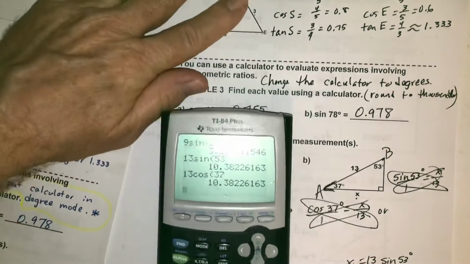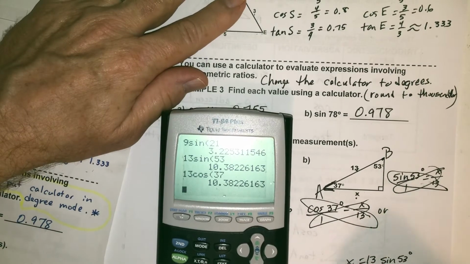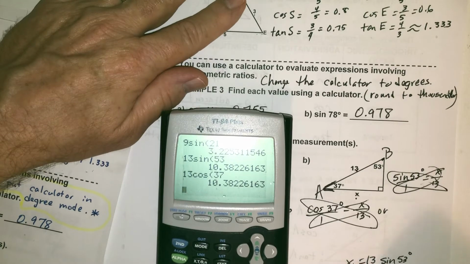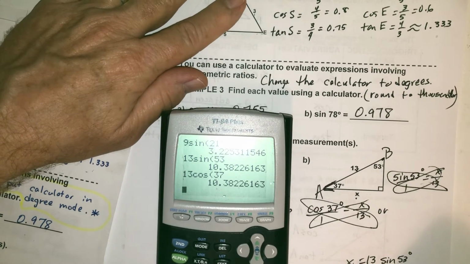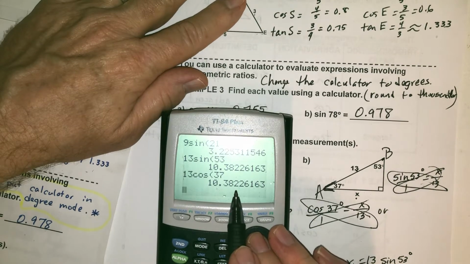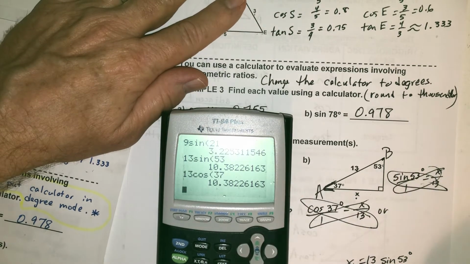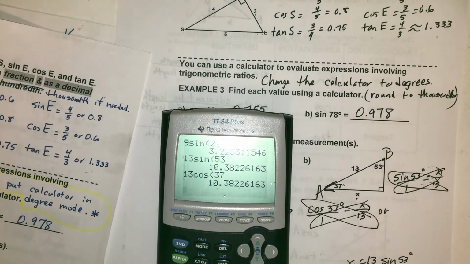Okay, and that means, let's just write one of these down here. 13 times the sine of 53 degrees, and that is approximately 10.38. Is that 2 going to stay a 2, or is it going to go to a 3? Well, it looks like that number to the right is one of your 5 smallest digits, so it's going to stay a 2. Okay, let's move on.